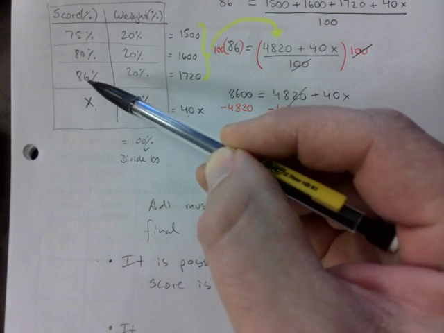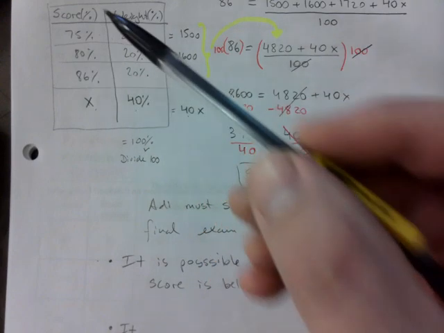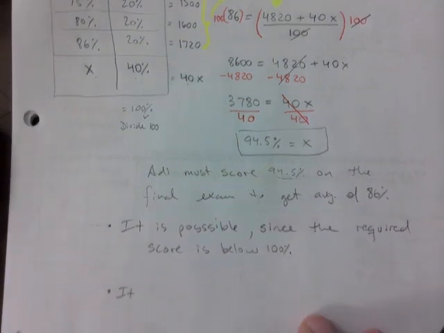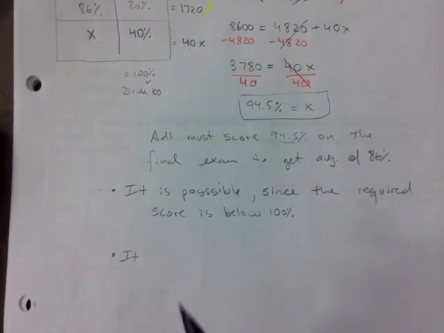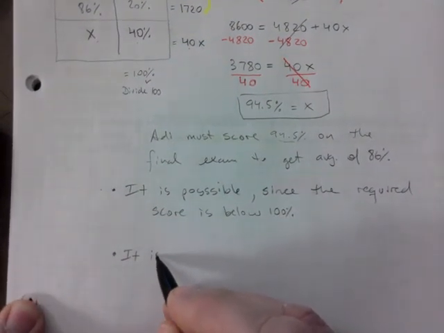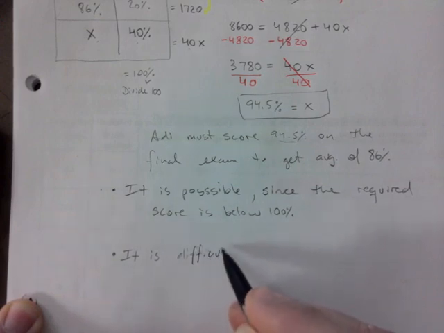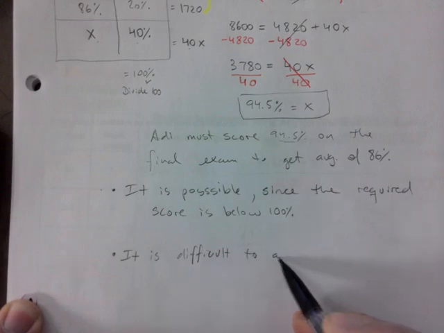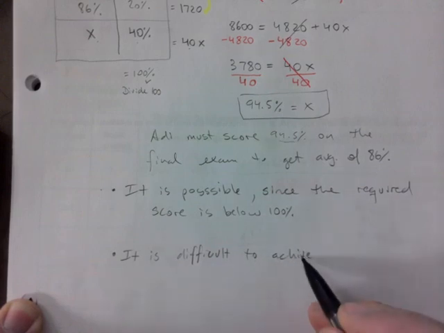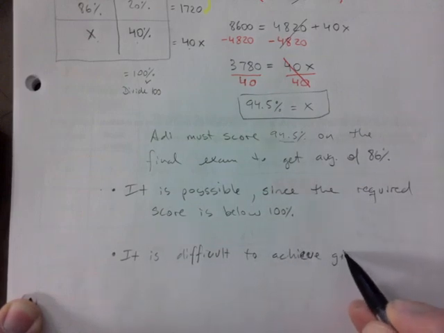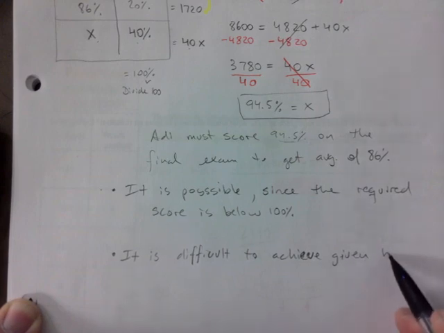Okay, so I would just leave it in your hands. I would say it is difficult. It's going to be difficult to achieve, given the previous, right? The previous scores.